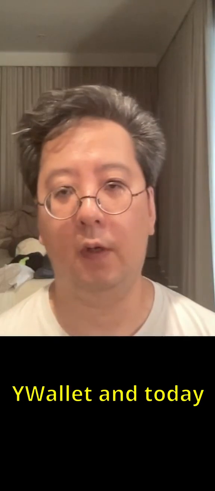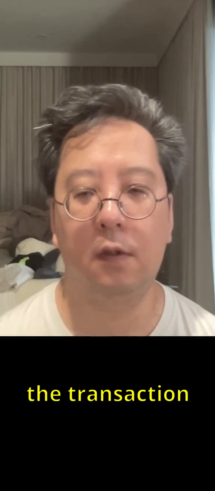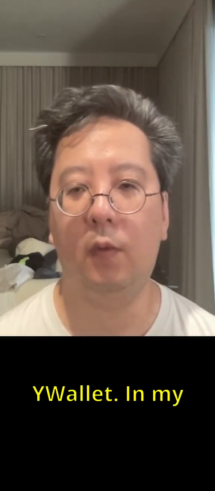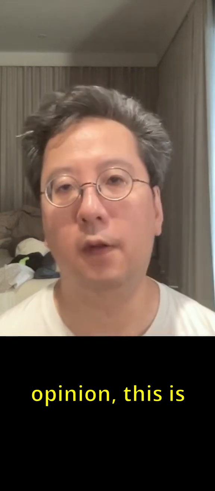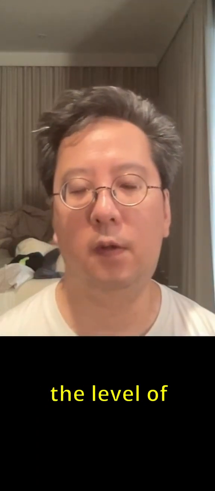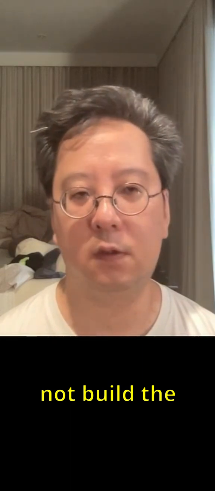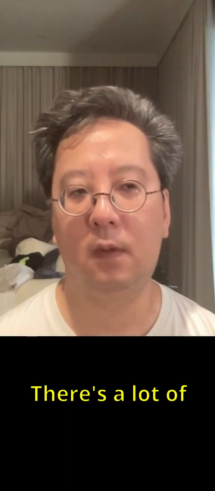I'm the author of Y Wallet, and today we are taking a look at the transaction builder in Y Wallet. This is, in my opinion, an important topic because the way your transaction is built determines the level of privacy that you're gonna get. And all wallets do not build the transaction in the same way. There's a lot of leeway.